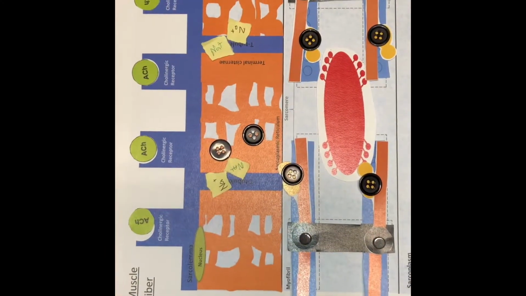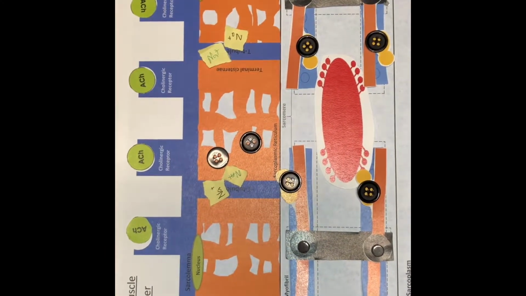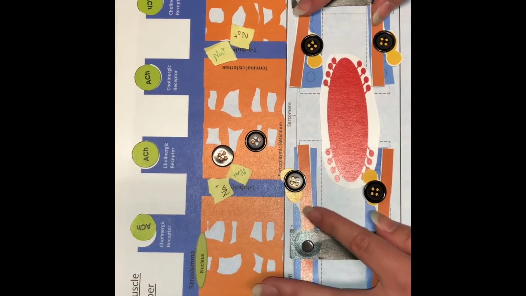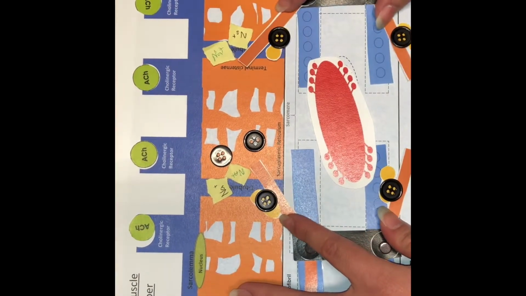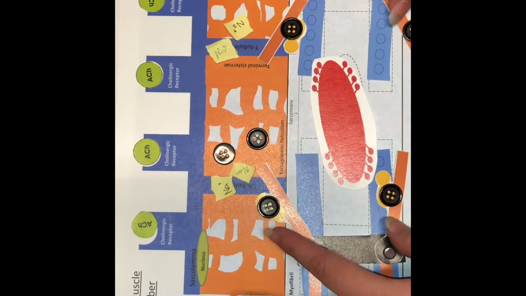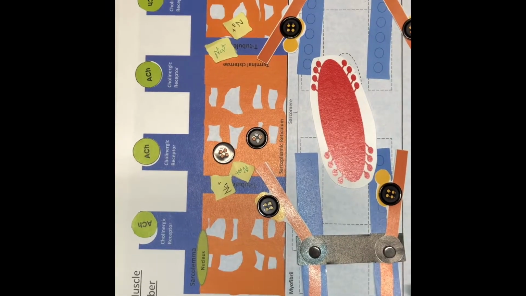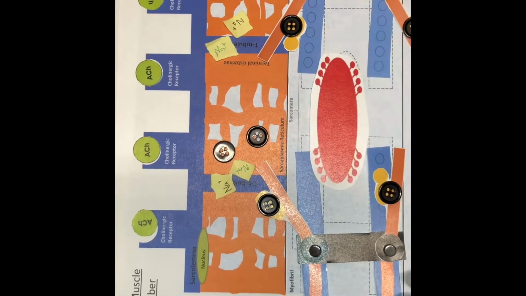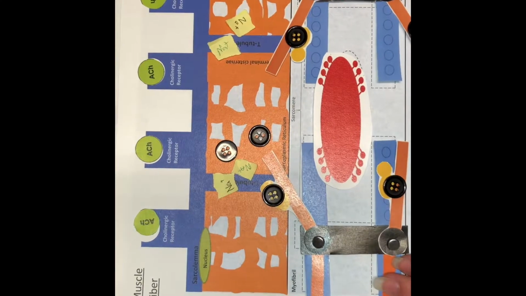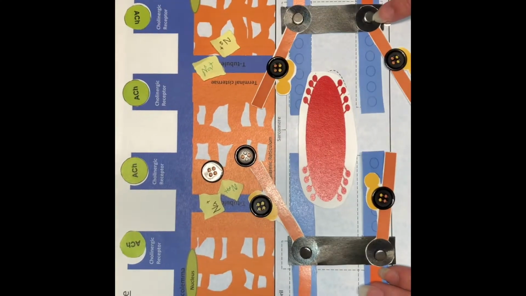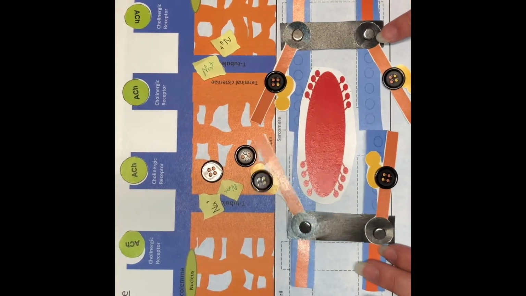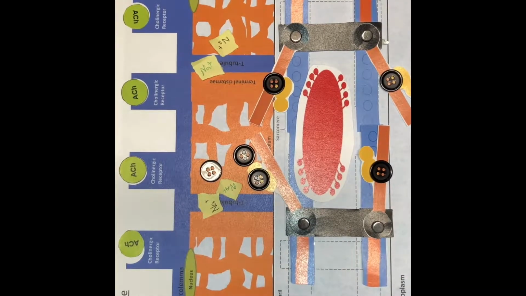Step 3, contraction. When calcium binds to the troponin, it causes the tropomyosin to shift, exposing the myosin binding sites on the actin. The myosin heads then bind to the actin and change shape to walk along the actin, which shortens the sarcomere as the myosin and actin overlap.